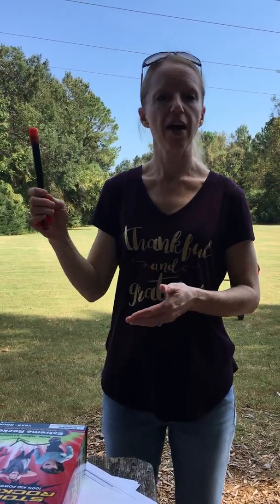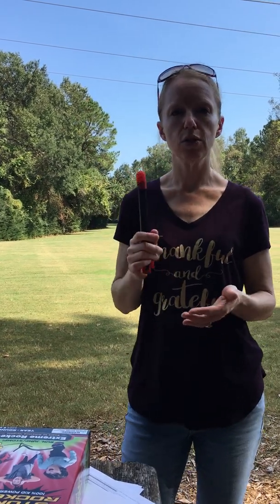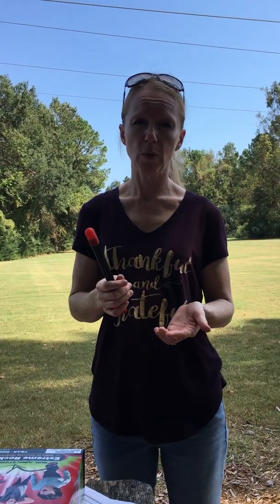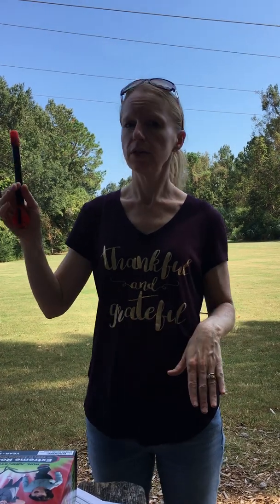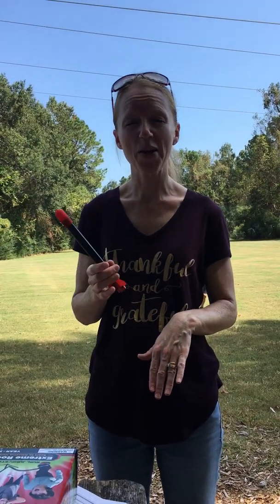Have kids just run and jump as hard as they can. Have them just barely step on it to see what happens, to observe what happens when you have a little force versus a really strong force. All right, have fun.